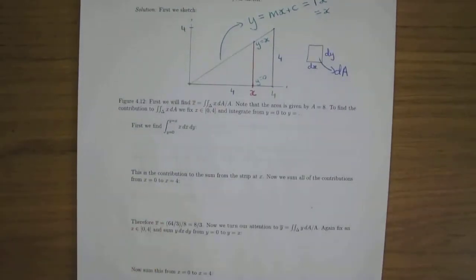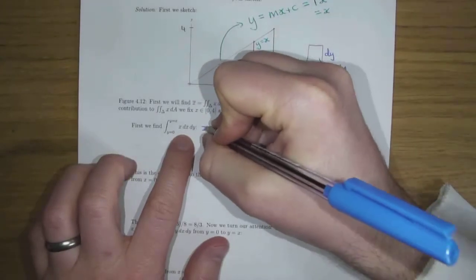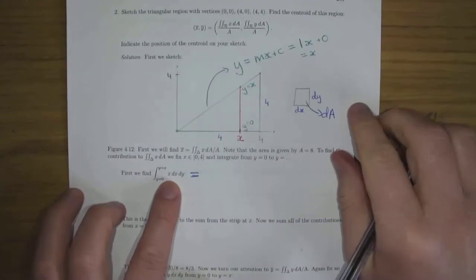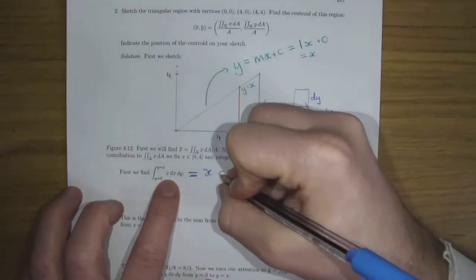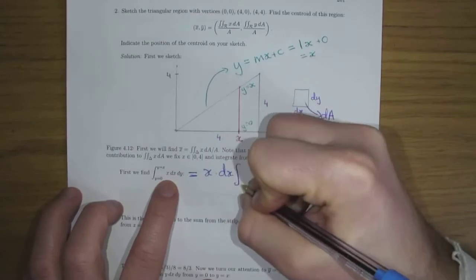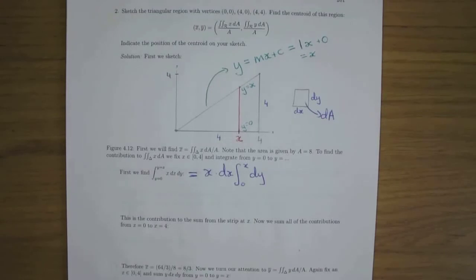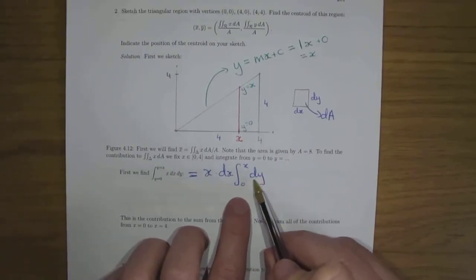Okay, now along this strip x is a constant. x does not change along this strip, similar to partial differentiation. dx, the width of it, does not change, so what we're left to integrate is from 0 to x of dy. Now this dy, if you really followed what was going on in the two previous videos, you'd understand that integration is adding up loads of little bits, and this is adding up loads of little bits of y.